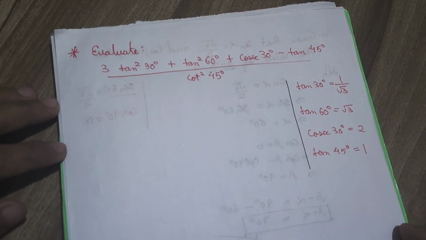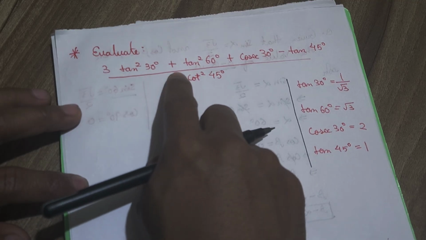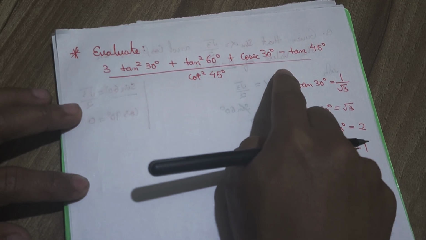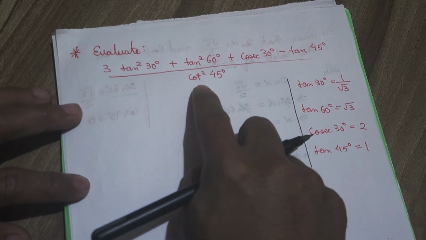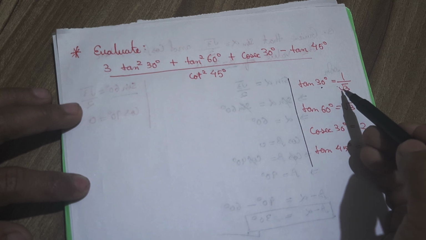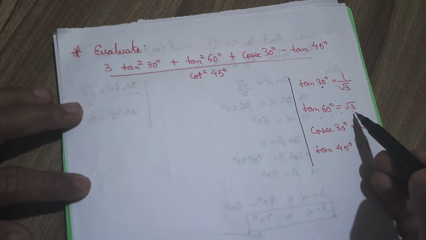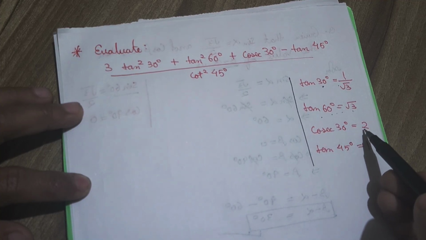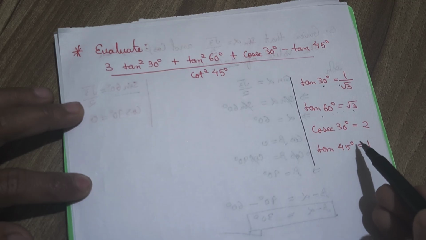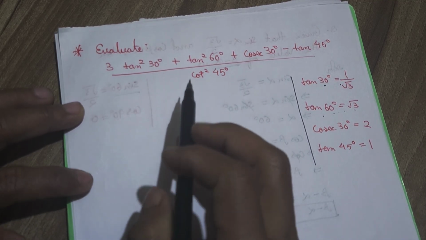So let's go to the next question. Evaluate (3 tan square 30 degree plus tan square 60 degree plus cosec 30 degree minus tan 45 degree) by cot square 45 degree. As we know, tan 30 degree is equal to 1 by root 3, then tan 60 degree is root 3, then cosec 30 is equal to 2, tan 45 equal to 1.